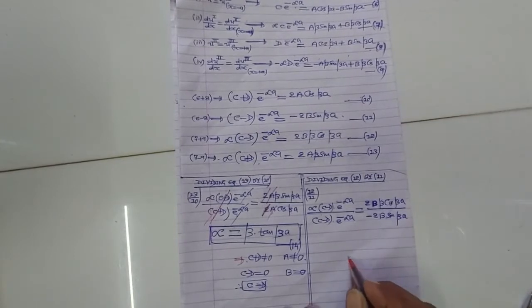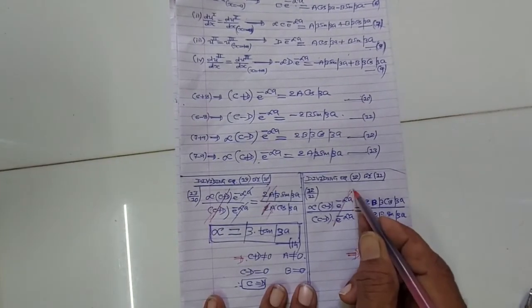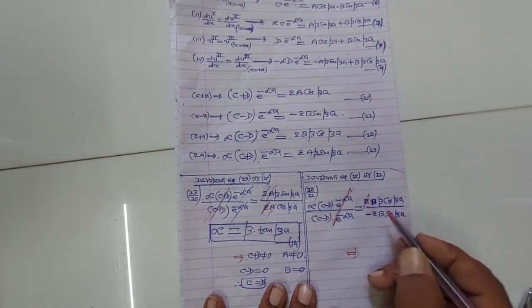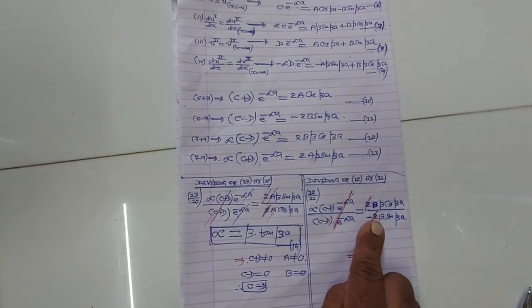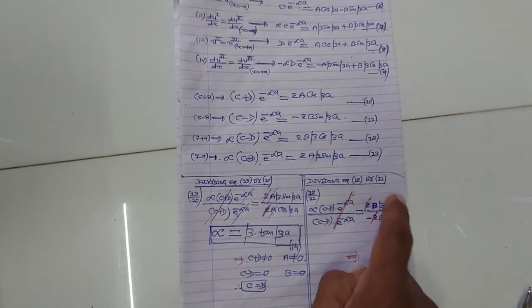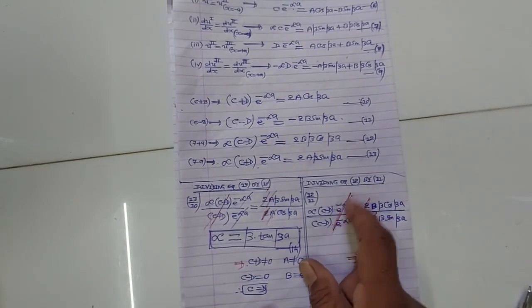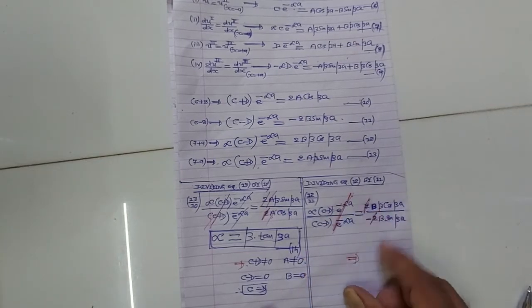इधर भी हमको कंडीशन रखनी पड़ेगी. देखो e raised to minus alpha is non-zero, so it can be cancelled out. 2 is non-zero, so 2 is cancelled out. Because अगर डिनोमिनेटर is 0 then this will be infinite. That is why e raised to minus alpha is non-zero, so it can be cancelled. 2 is non-zero, so it can be cancelled.